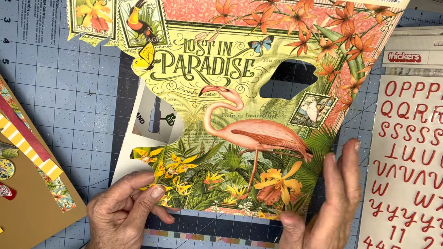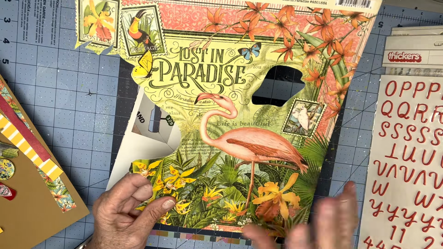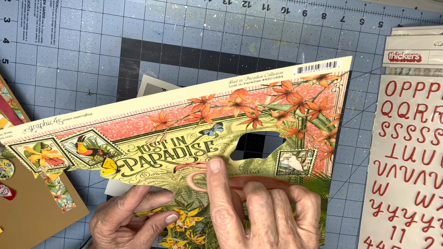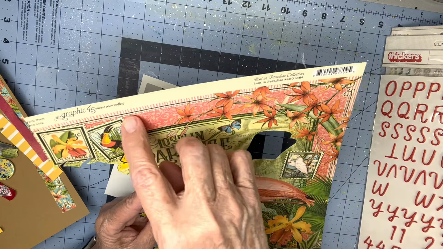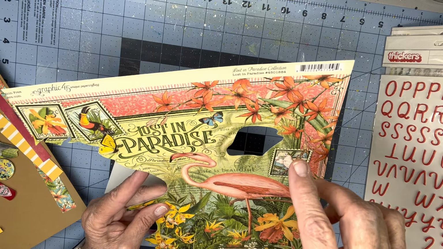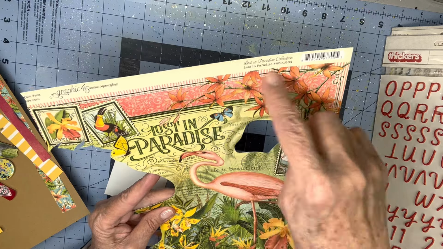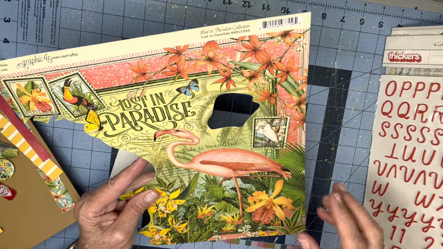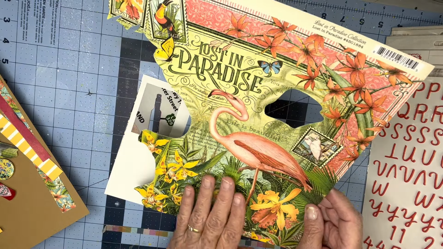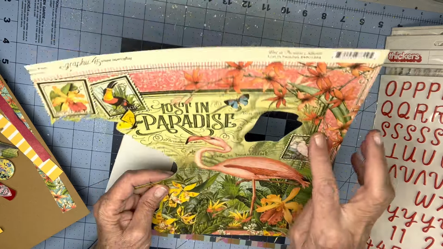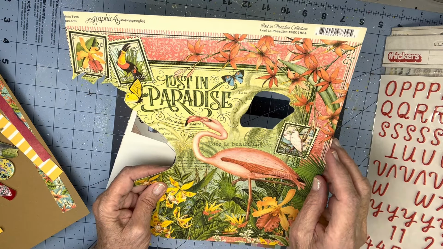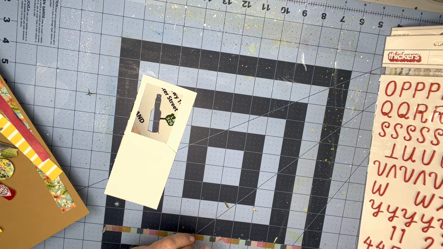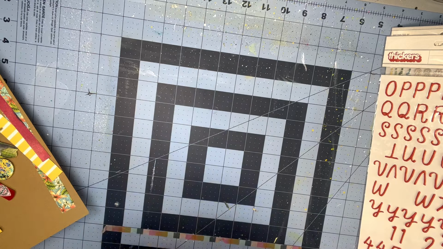So I figure I can get maybe 3 more layouts out of this paper. I can probably cut this Lost in Paradise part with the postage stamps here away from this arching stuff, and then connect it to this flamingo, and then cut these yellow flowers separate and have this stamp separate. So we'll see how that works out. I'm going to put it back in my collection, and I'll show you what I've got.